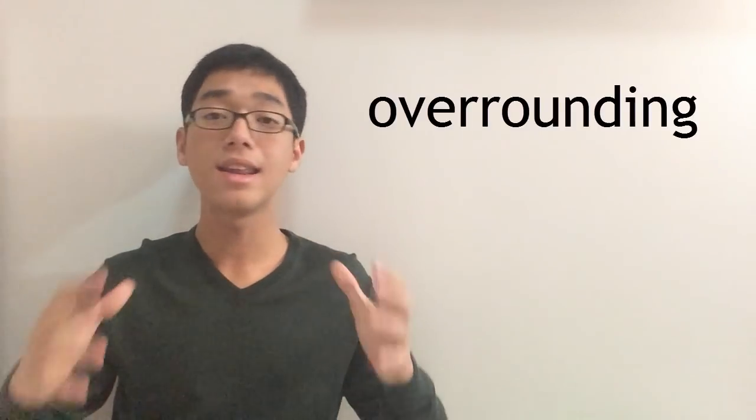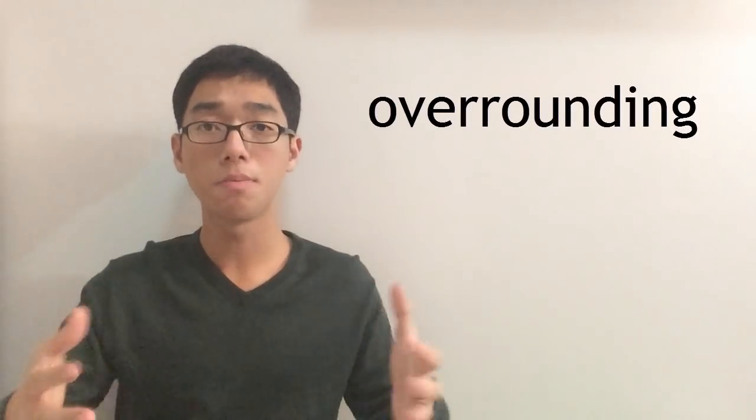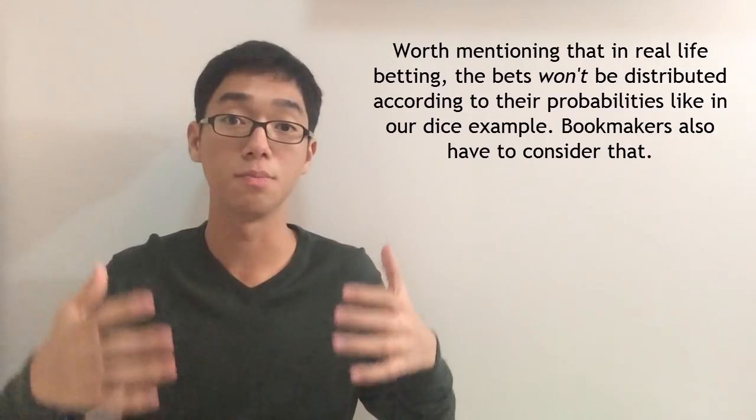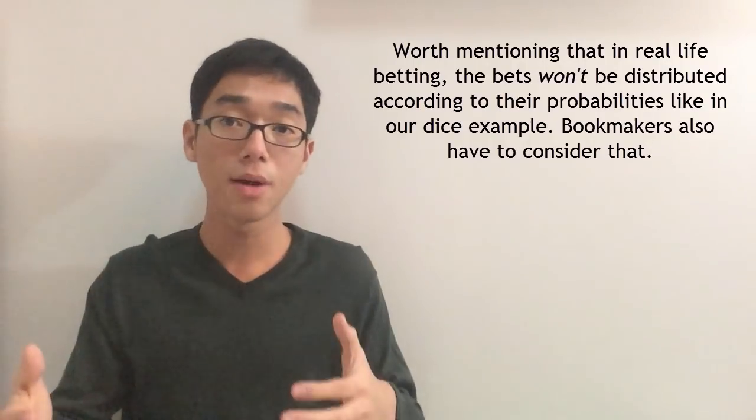Well, this is what we call over-rounding, and it happens all the time with bookmaking. The fact that they over-round means that they're actually paying out less than what they're gaining in bets. If £120 worth of bets are placed on the different outcomes and distributed according to the probability of each event coming up, then the bookmakers would only have to pay out £100.